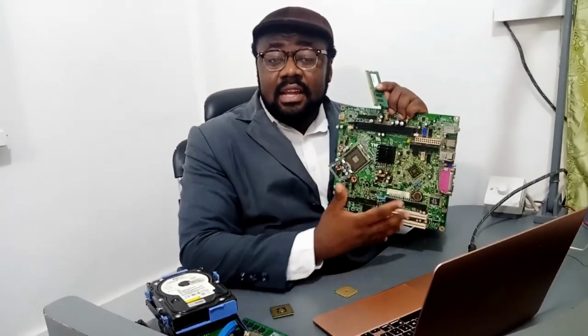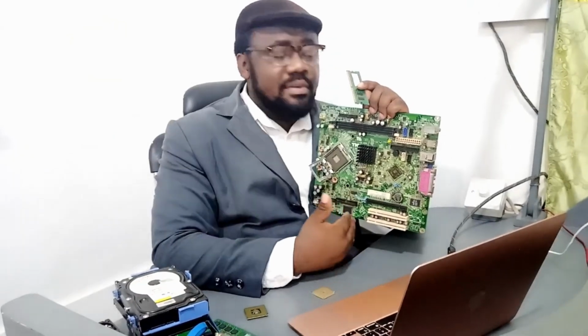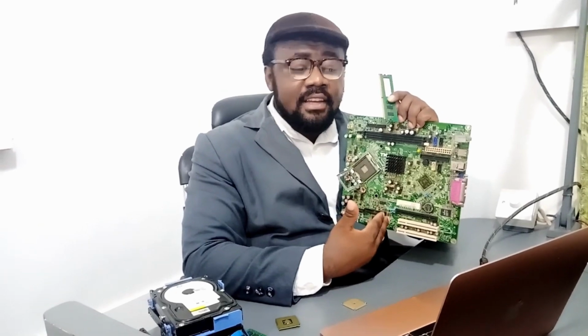So let's say this person has 4 gigabytes of memory and he thinks his machine is slow and he wants to upgrade it. What can the person do to make his computer faster? He can add more RAM. So you have 4 gig, you have to open the system unit and check the slots, whether you have extra slots.